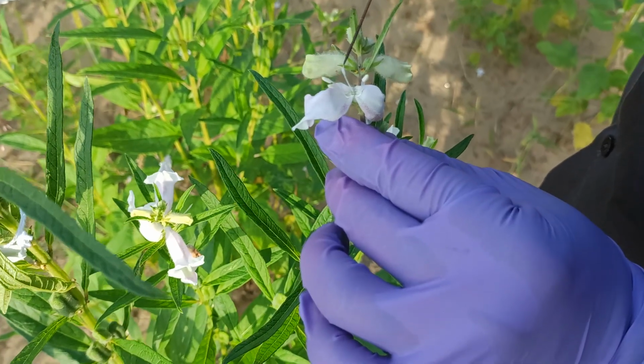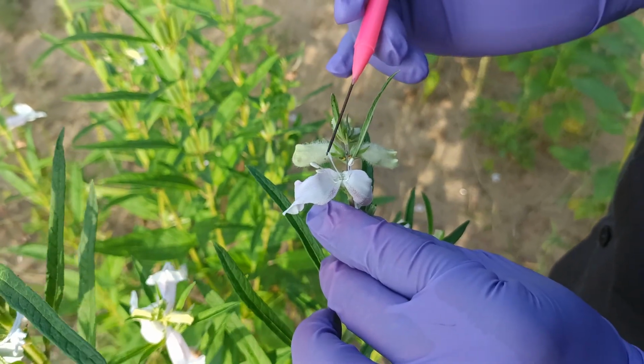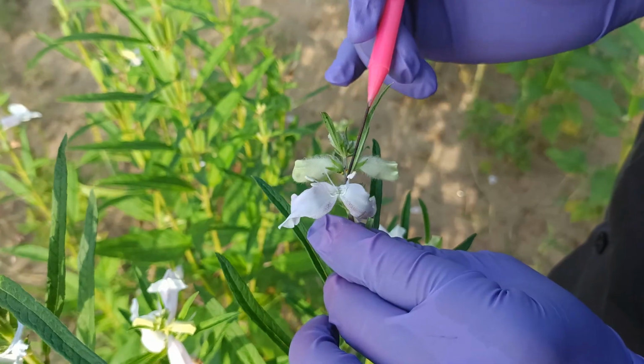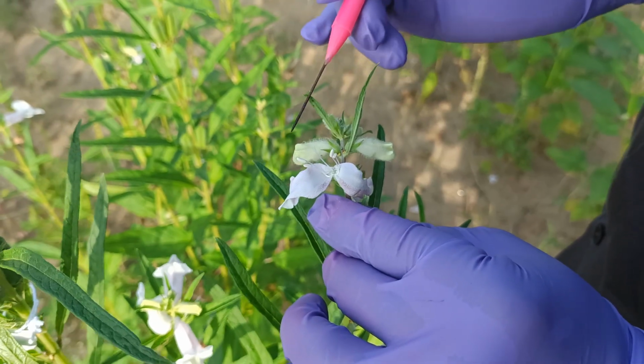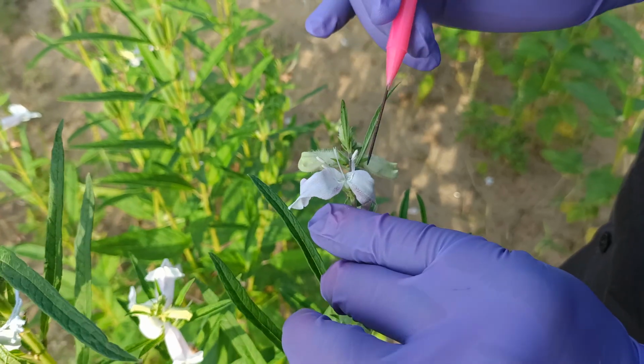So this is the gynoecium part. An individual unit of the gynoecium is called a carpel or pistil, which is further divided into stigma, style and ovary. So this is the floral biology of sesame.